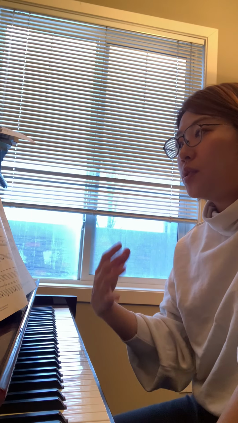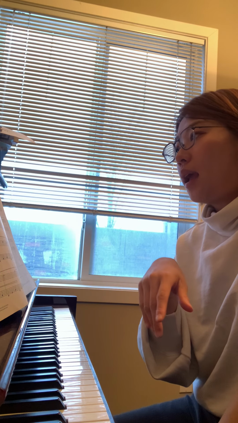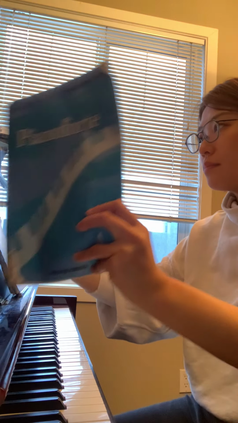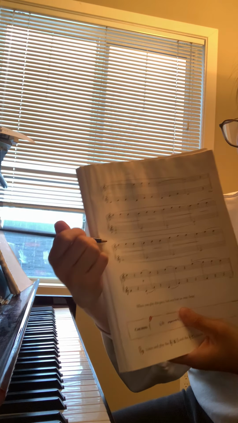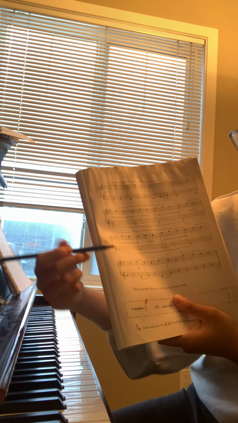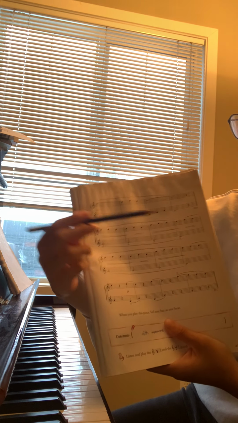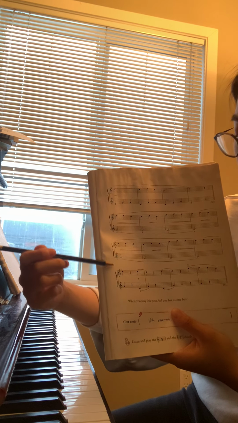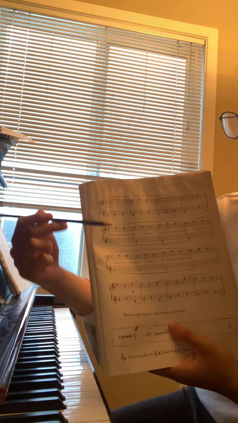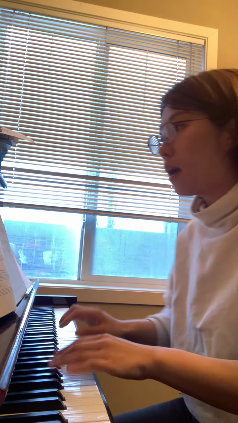So make sure you keep that for the first page, and then for the second page, from the second line to the second last line, your left hand takes over the solo, right? So your left hand becomes the solo, and the right hand is sort of the accompaniment, right?